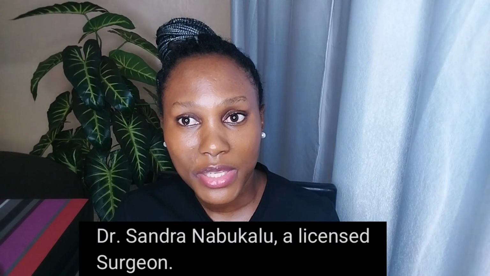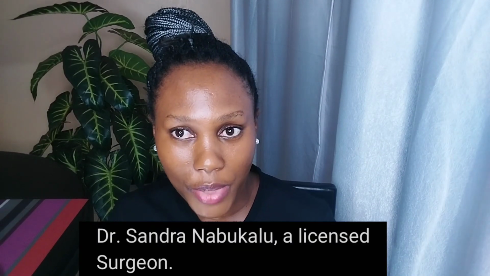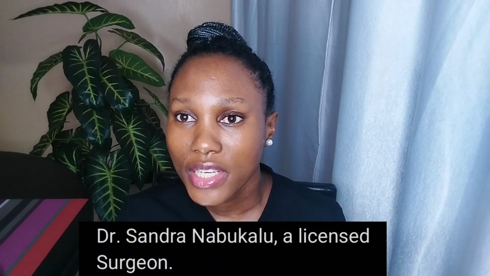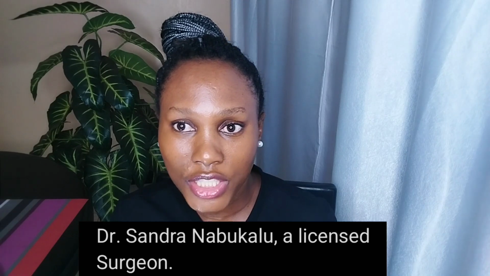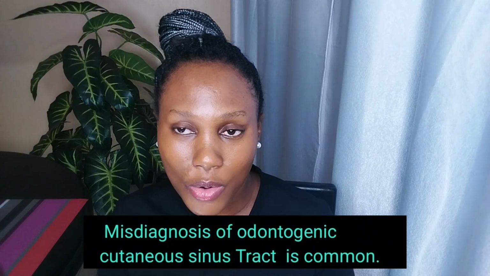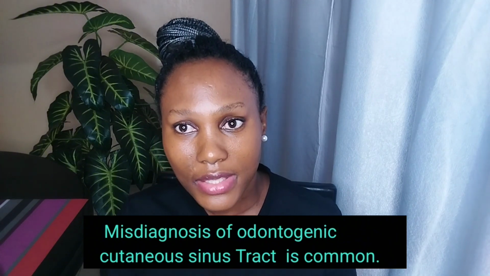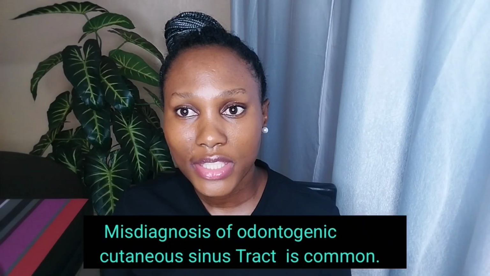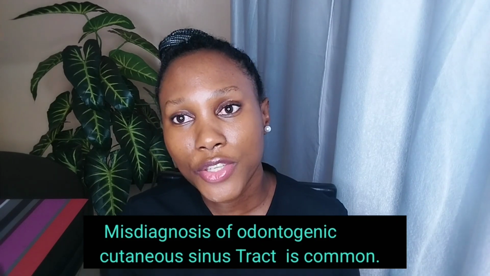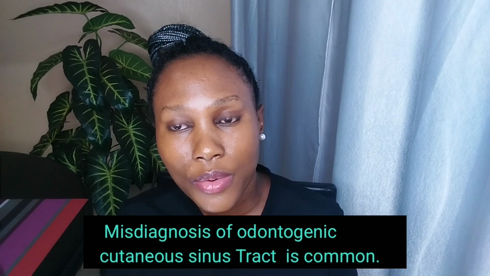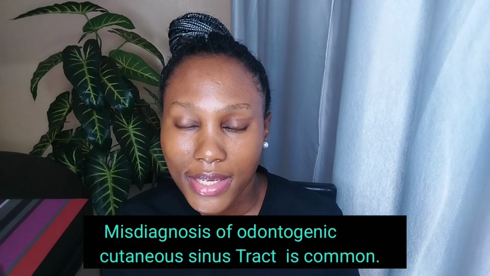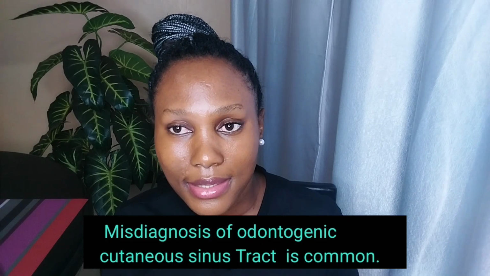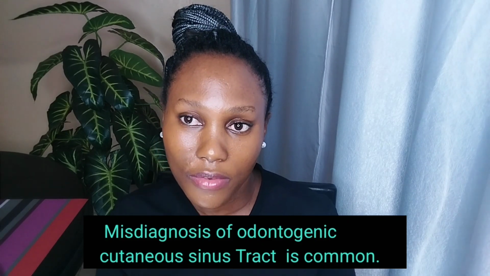So this can easily lead to a misdiagnosis in the majority of the patients, and these patients will visit several specialists. For example, they will visit physicians, they will visit general surgeons, and the diagnosis can easily be missed until they visit a dentist. Interventions will be initiated by the different specialists, but the patient's condition will not get better. In fact, it will recur until the patient goes to the dentist for proper management of this condition.